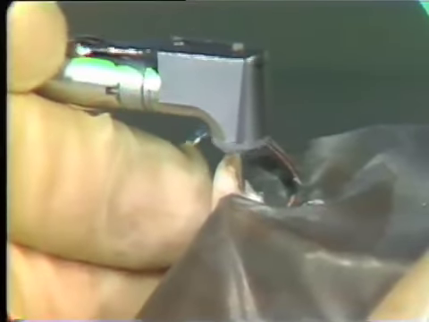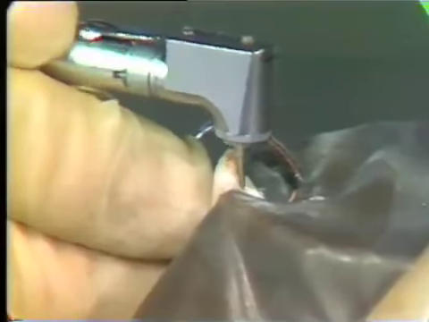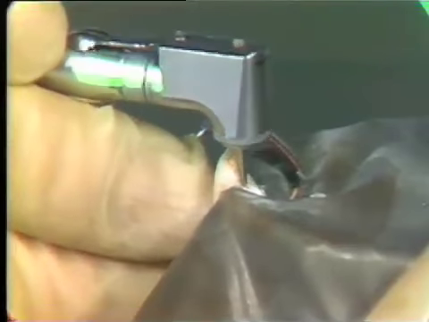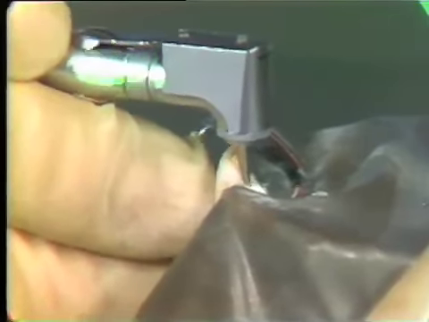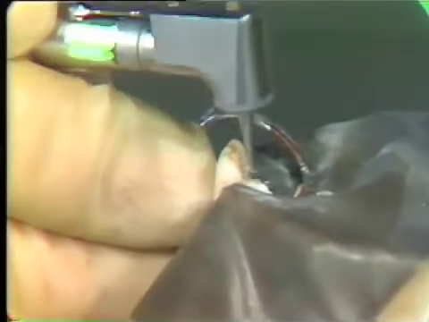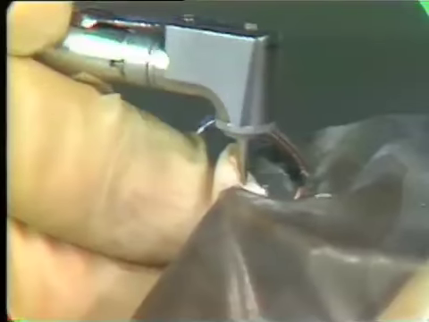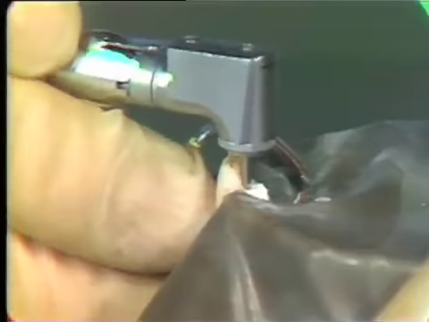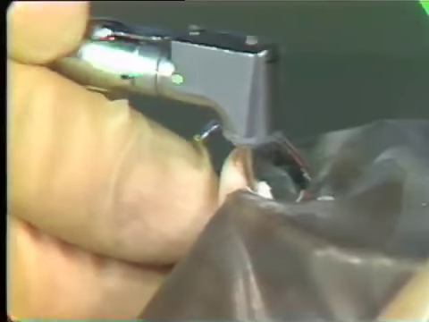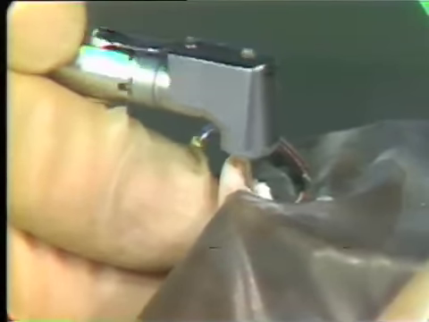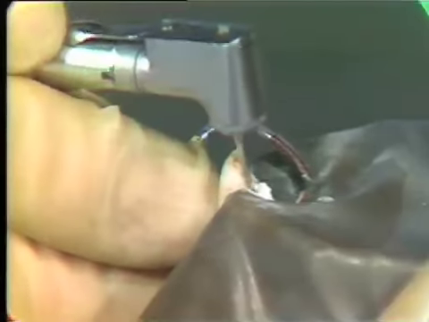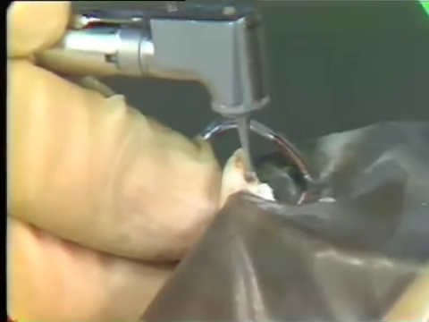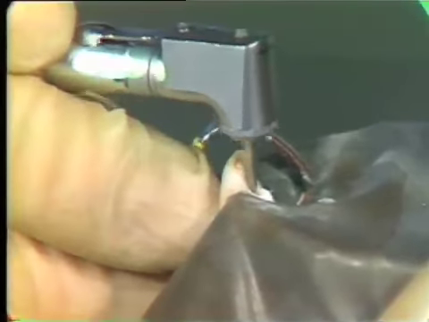Working from the inside out, I go against the mesial, the distal, the buccal, and the lingual, unroofing. I go back and check and see if I can go from the inside to the outside without feeling any roof. I feel a little bit on the lingual, so I go back and unroof.